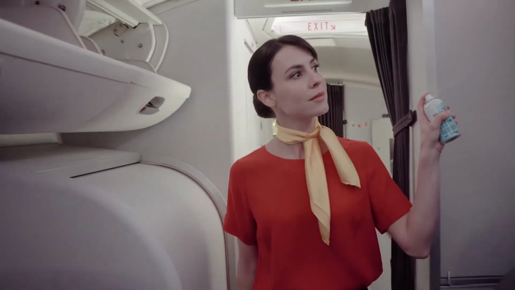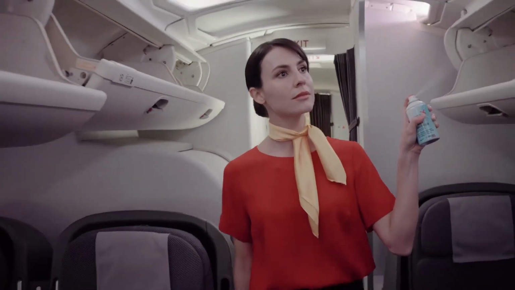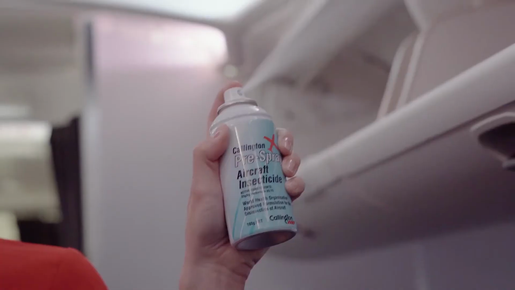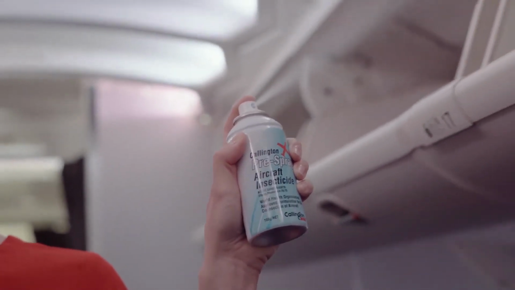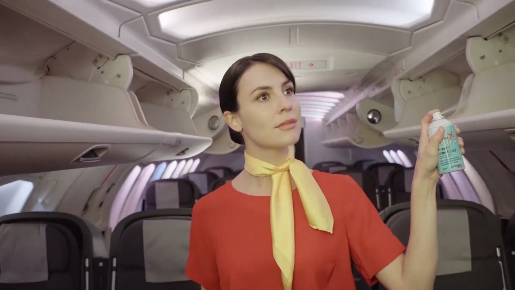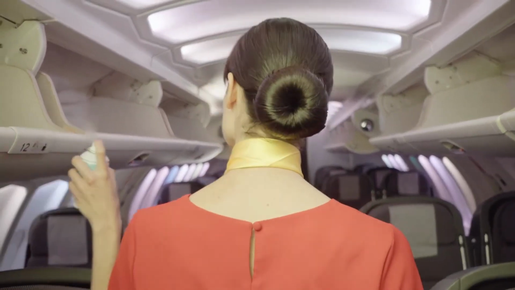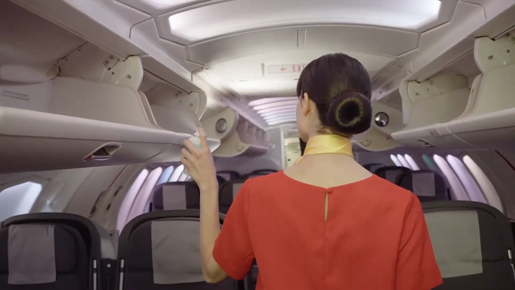When that's done, hold 1 can of Carlington pre-spray and start spraying from the back of the aircraft, keeping the can at arm's length. Direct the can to the open overhead lockers and ceiling, keeping a steady walking pace, no more than 1 step or 1 row per second. Once that side's complete, switch over to the other side of the aisle, spraying all the way until you reach the rear of the aircraft.